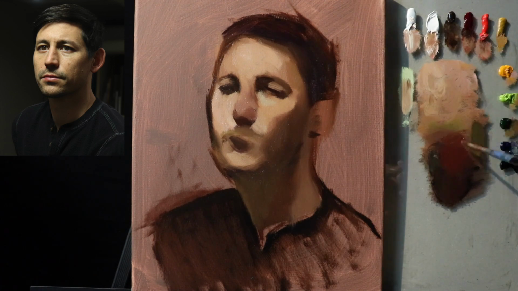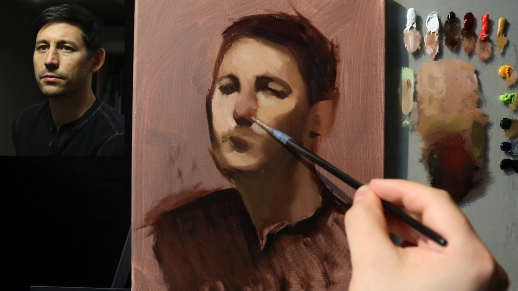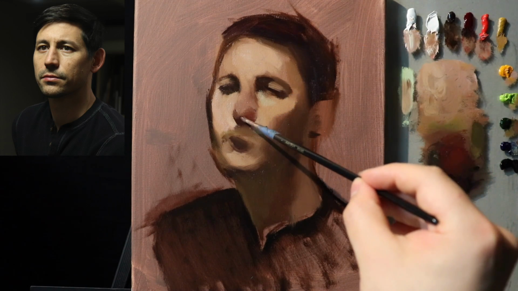Let's throw in even more heat. A little bit of ivory black, alizarin crimson permanent. Start to add more specificity.